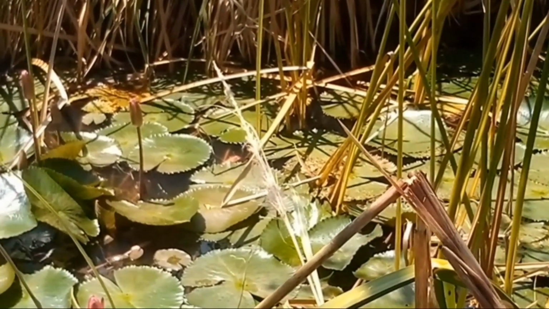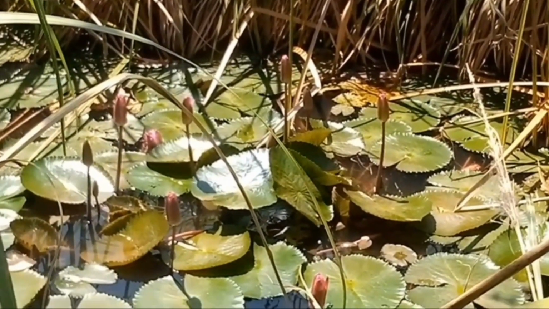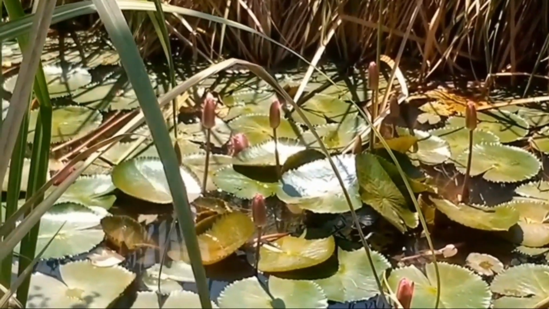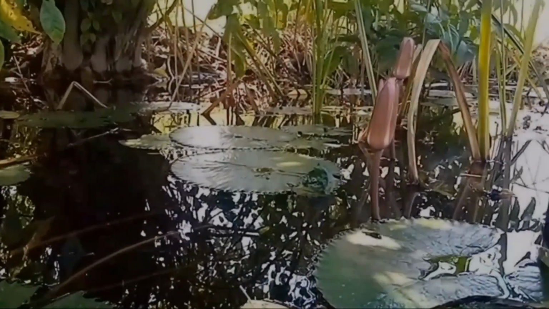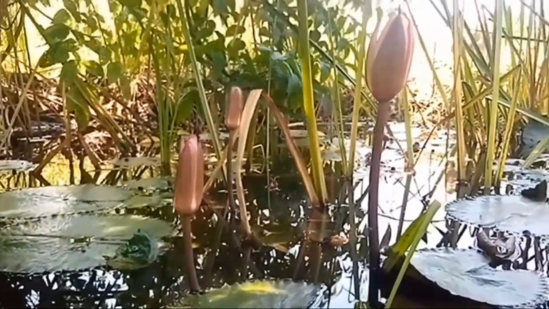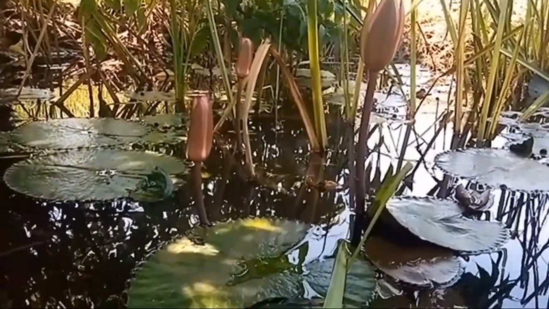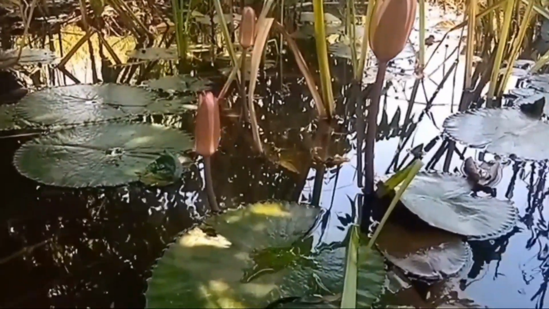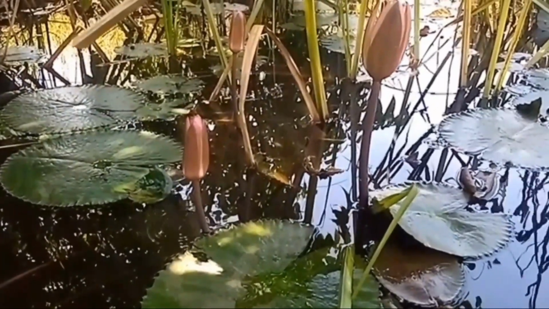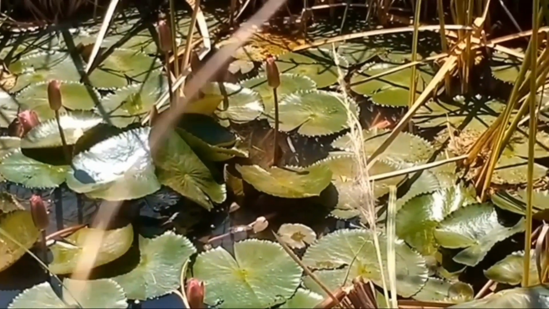Duckweed, also known as Lemna, is a tiny, fast-spreading plant that forms dense mats on the water's surface, providing cover for aquatic life. And water hyacinth, Eichhornia crassipes, with beautiful purple flowers. Water hyacinths are highly invasive in some regions but can be beneficial in water filtration when managed.